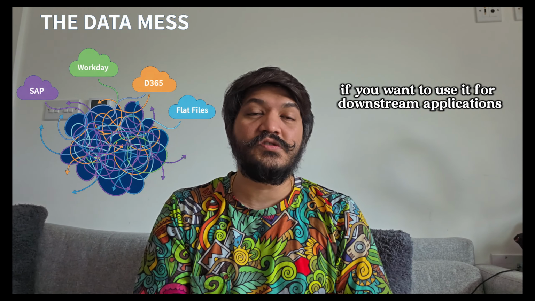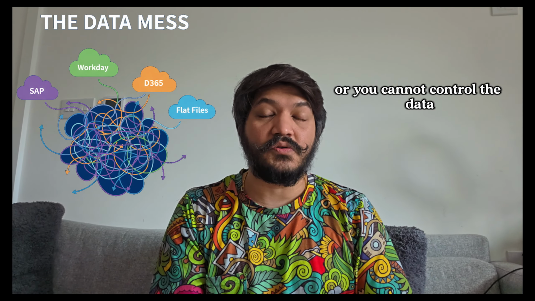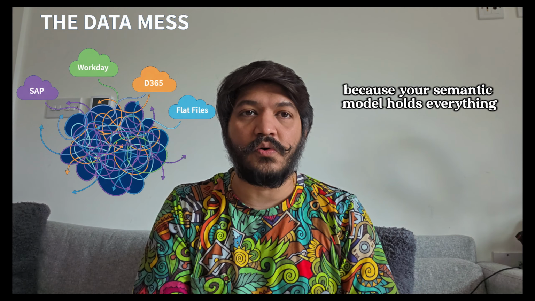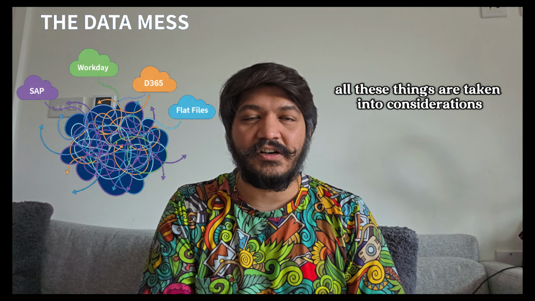But what if you want to use it for downstream applications? You really can't do that. You can't expose a lot of APIs or you cannot control the data because your semantic model holds everything. Object level security, column level security, all these things are taken into consideration.